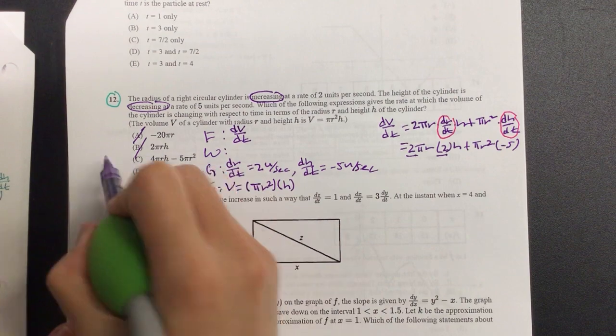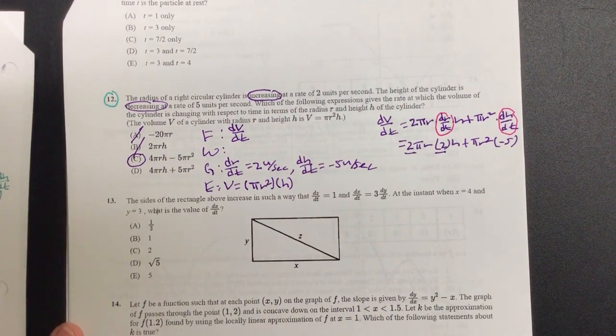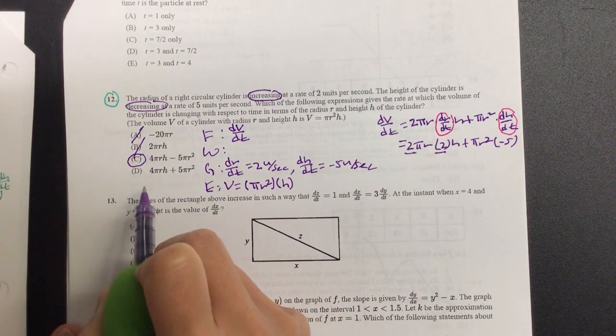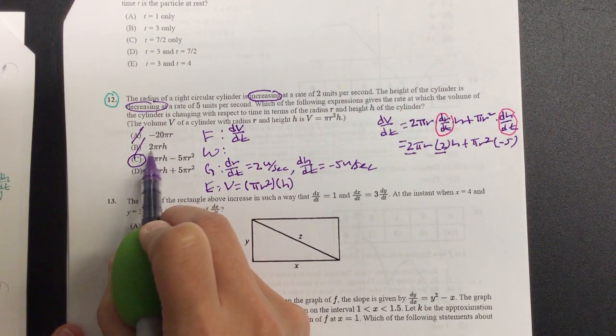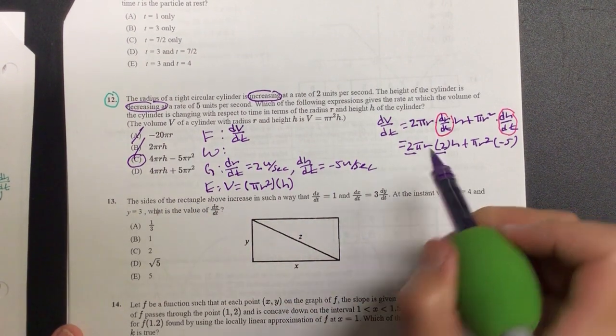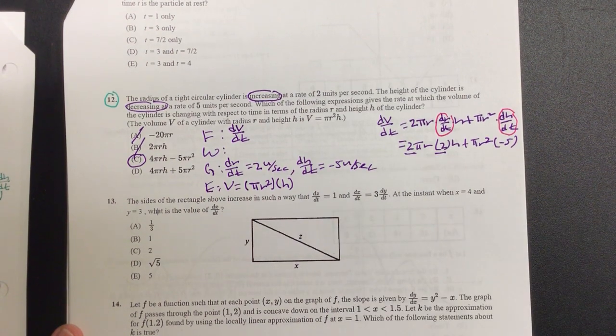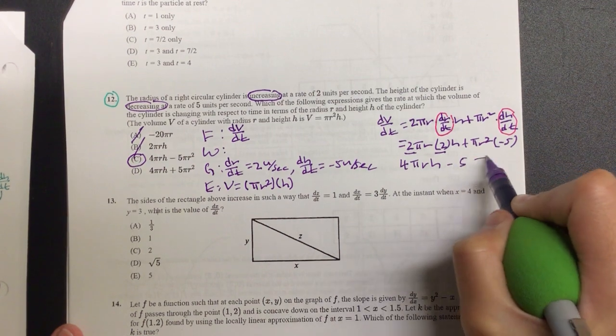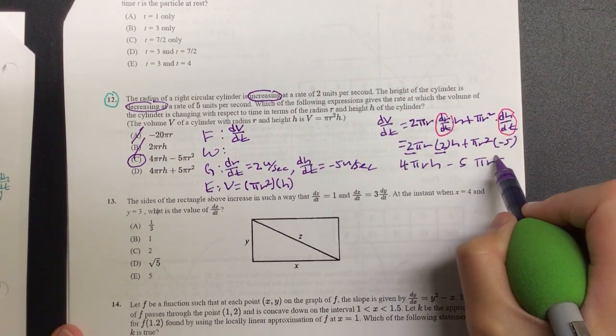C it is because of that negative 5. Because I need pi r h. I have pi r, no h. And then on this one, we do have pi r h, but not 2. We need 4. So that was 4 pi r h minus 5 pi r squared. And voila.